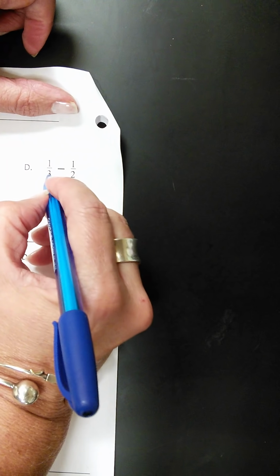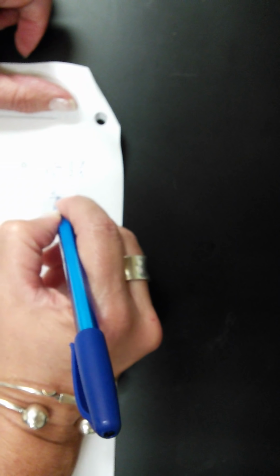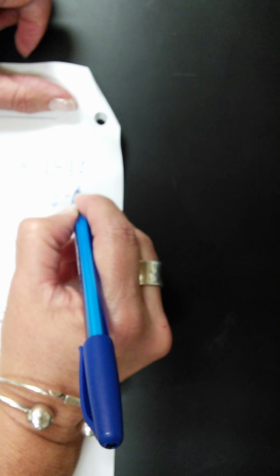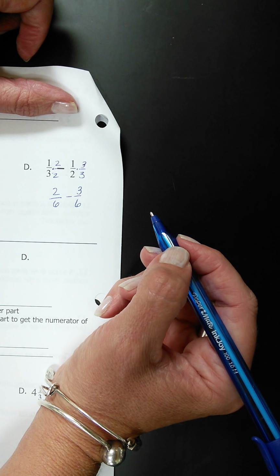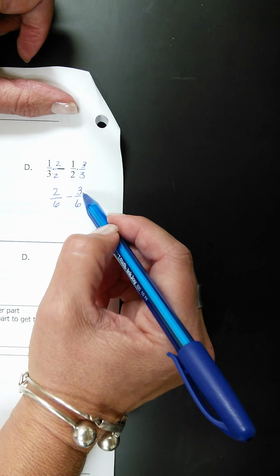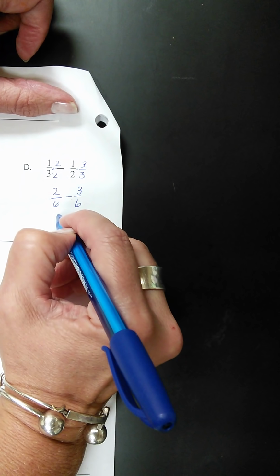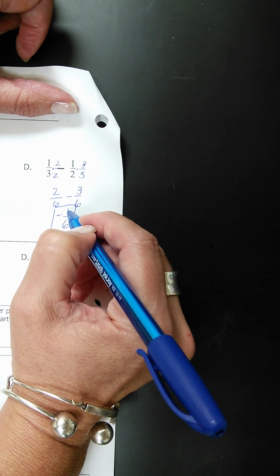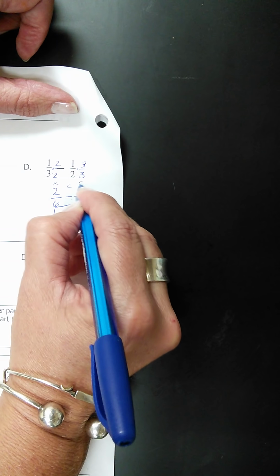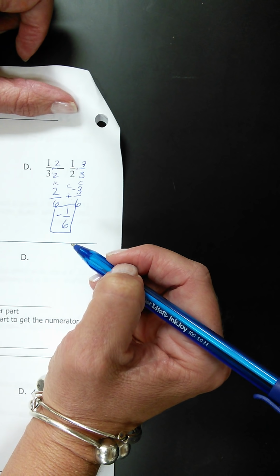And here, the common denominator would be 6. So I'm going to multiply by 2 over 2 and 3 over 3. 1 times 2 is 2 over 6 minus 3 over 6. Now here's where it gets a little interesting, because I can't do 2 minus 3 in the old way of thinking, but I certainly can when we've talked about integers. This would be negative 1/6 because I do keep, change, change. So it would be 2 plus negative 3. I would get negative 1 over 6.